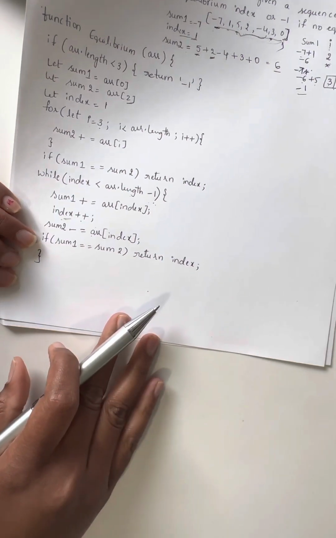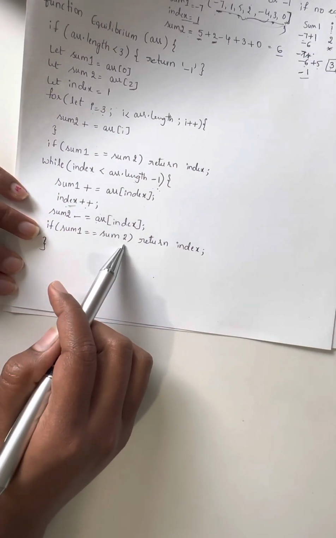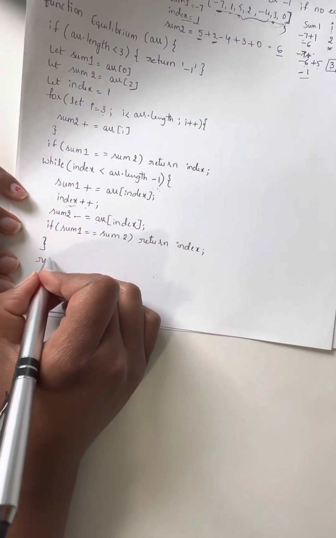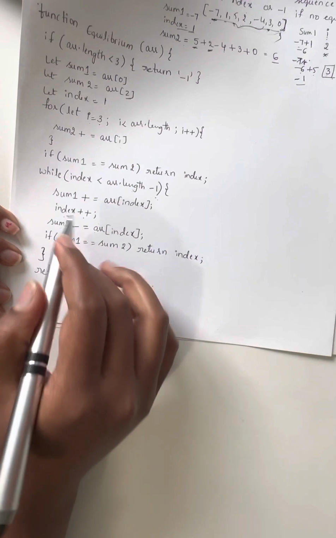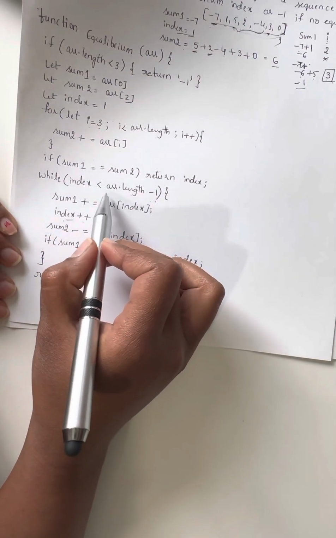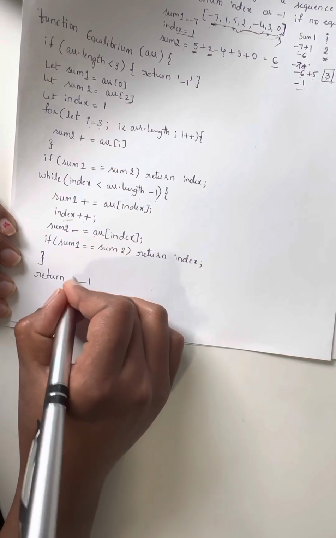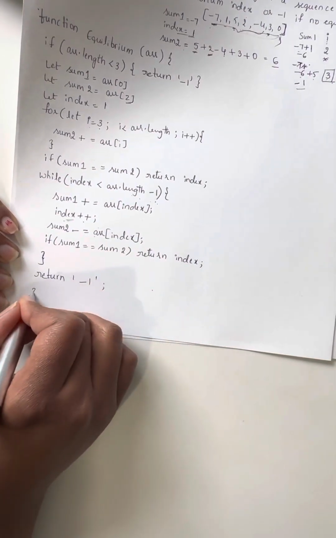So whenever we find the sum 1 is equal to sum 2, then we are gonna return the index. If it is not equal and the index is no more less than array dot length minus 1, then we are gonna return minus 1.